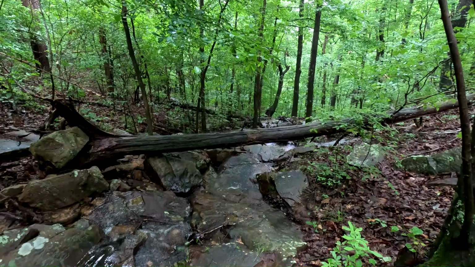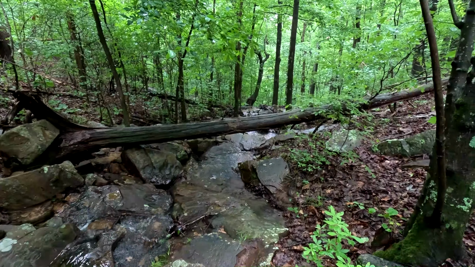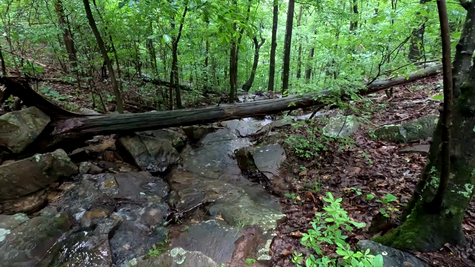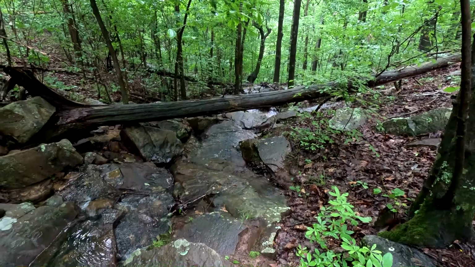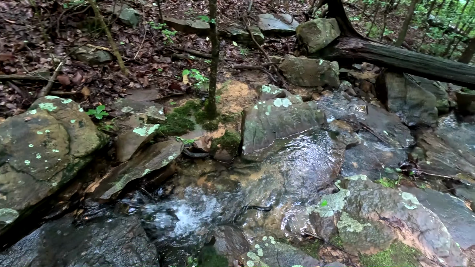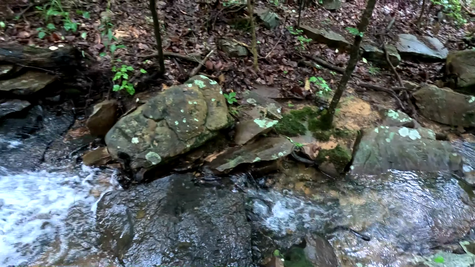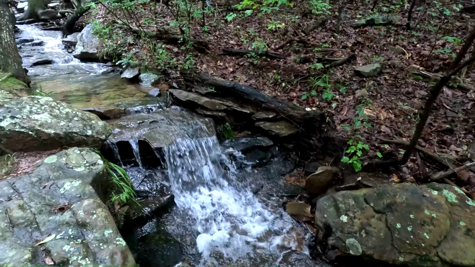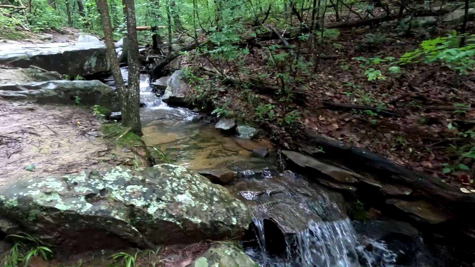We are on Alum Hollow Creek Trail, and this is a little bit of the creek that's going down to cause the waterfall that should be down there somewhere. But I thought I would show you as we go along. You see, this is creating all kinds of small waterfalls. You see that. Let's go on back up here.